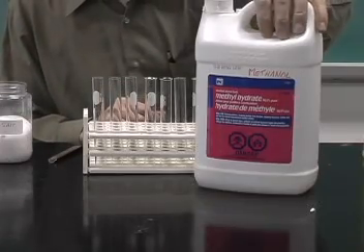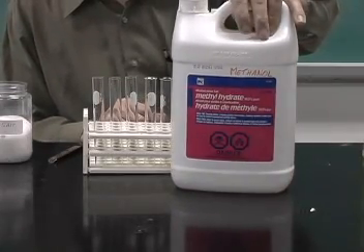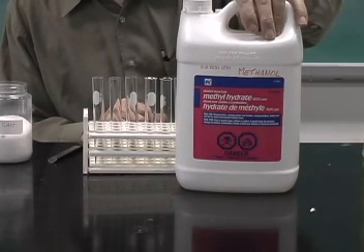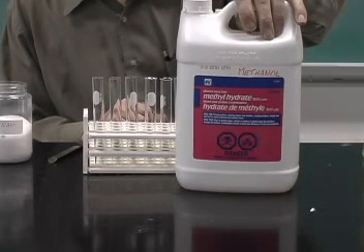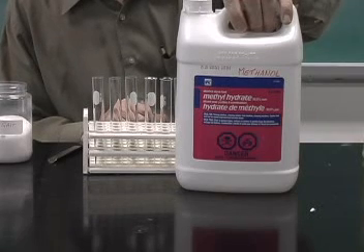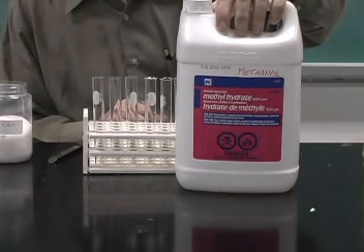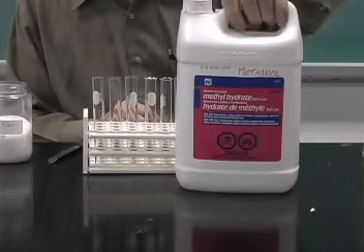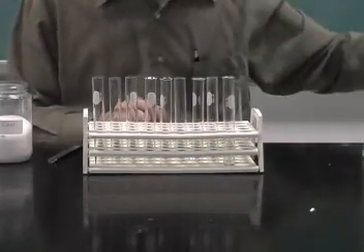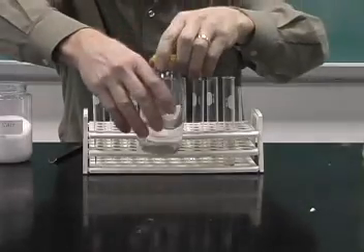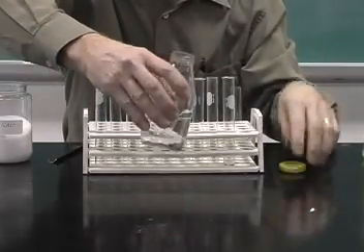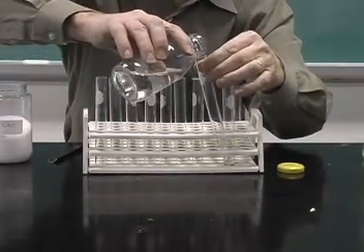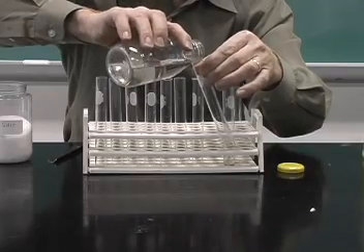Another solvent that I can use is methyl hydrate or methanol, commonly used in the alcohol burners, but also used in windshield washer antifreeze and a number of other important consumer products. I've transferred a small amount into a bottle, and we'll add some methanol to this test tube.